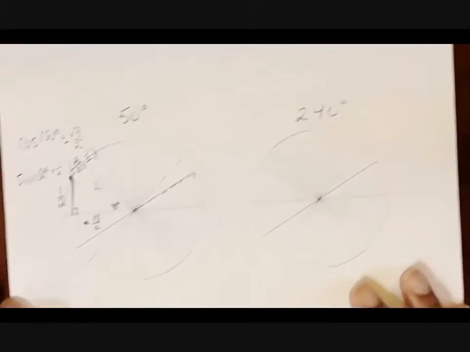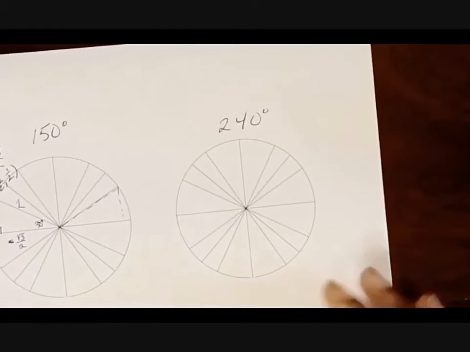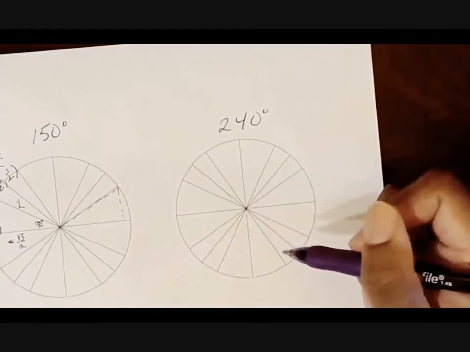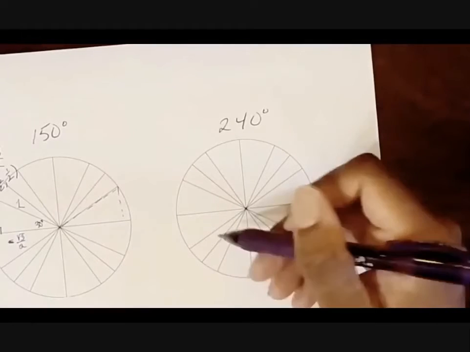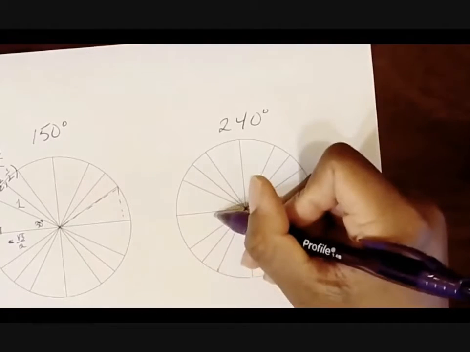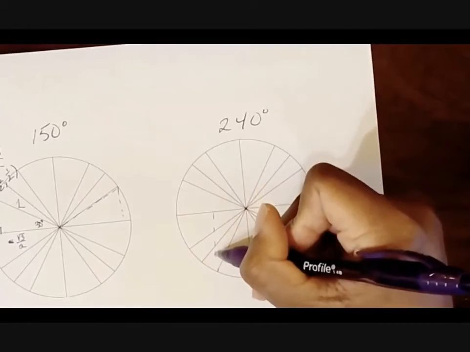So now let's move on to 240. Now for 240, you're going to be right here. So I'm going to make a perpendicular line over here.